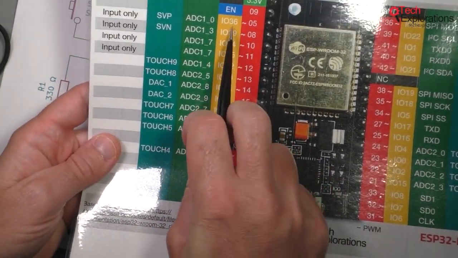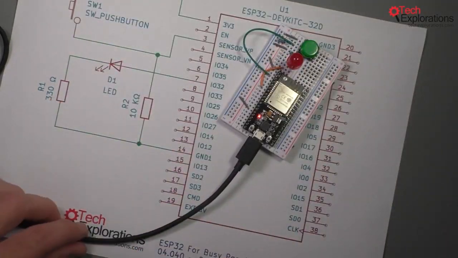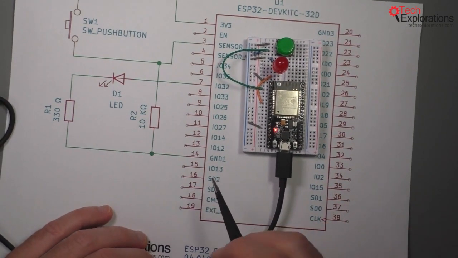digital pin 36 in the pin diagram, and that's how I've referred to this pin in the program, in the sketch.